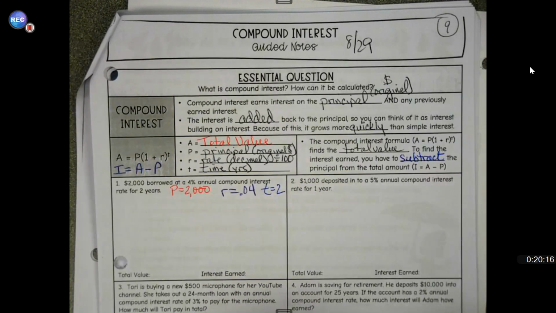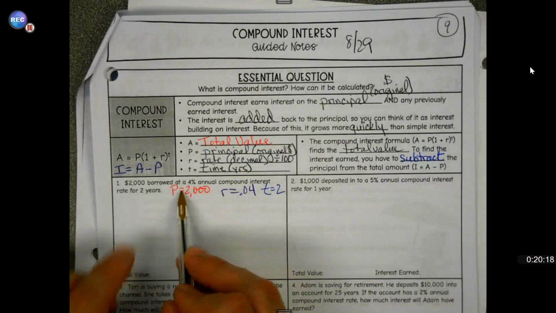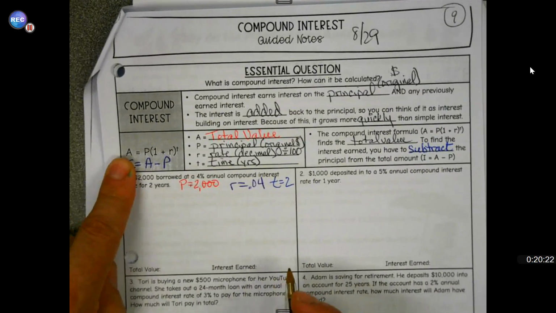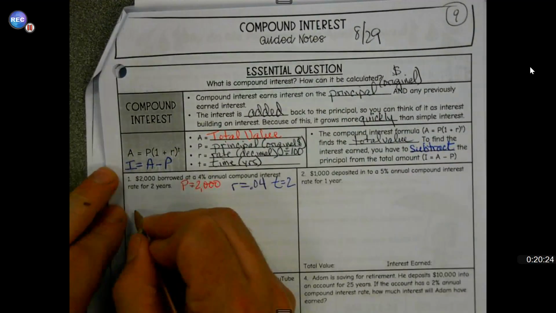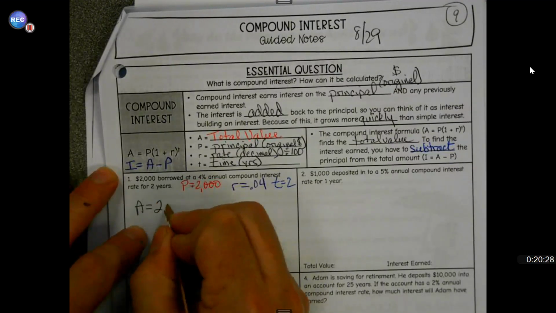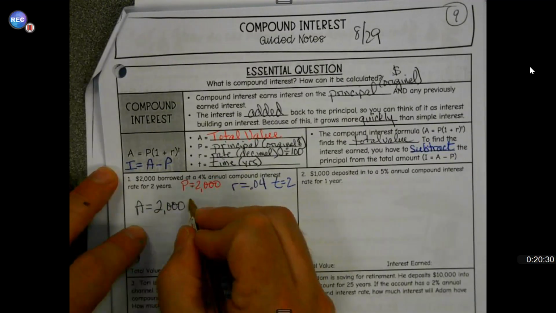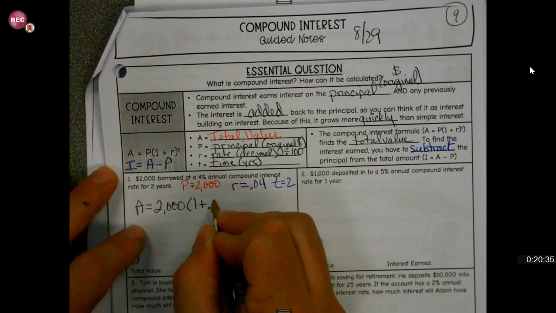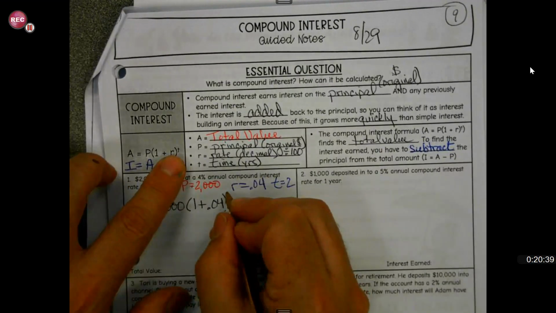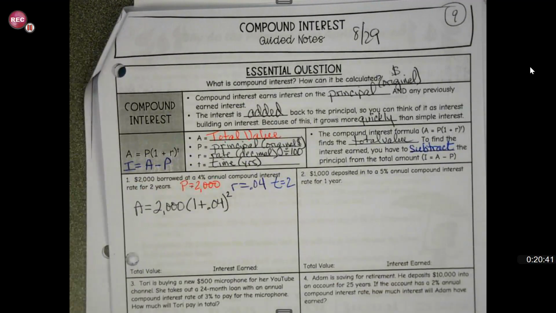So, I got P, I got R, I got T. The only thing I don't have is A. That's what we're going to go looking for. So, A equals my principal times (1 plus my rate) to the T power, not times T.